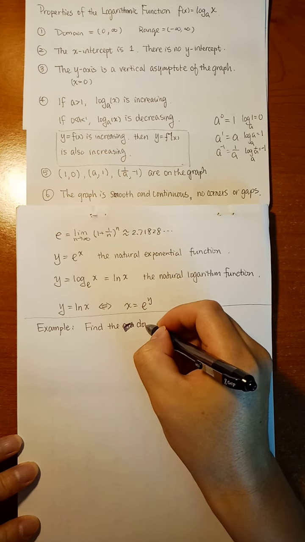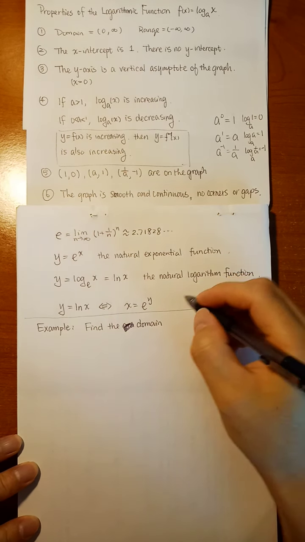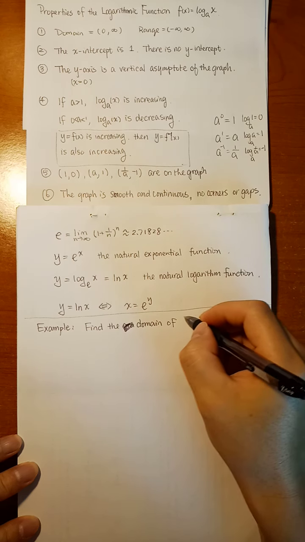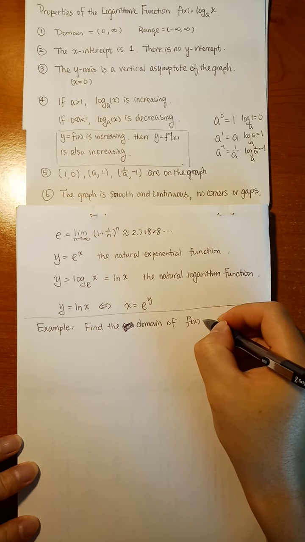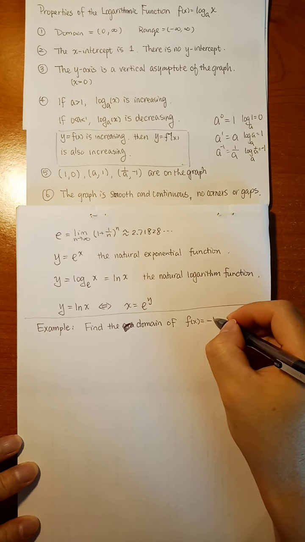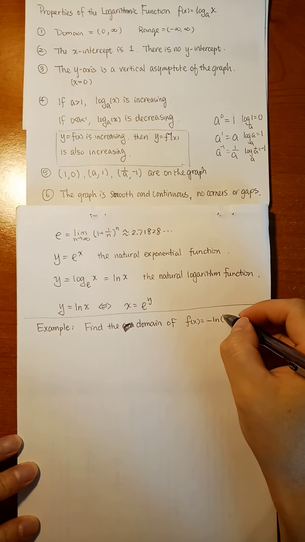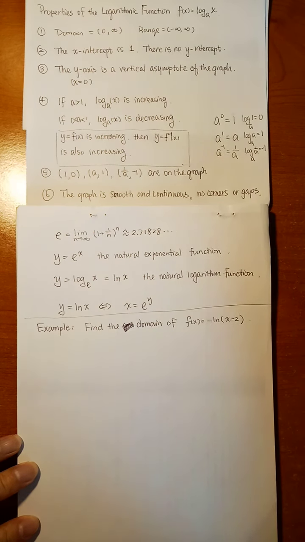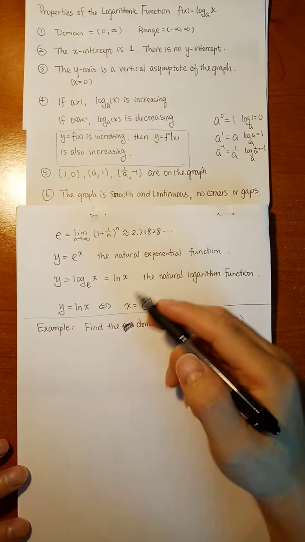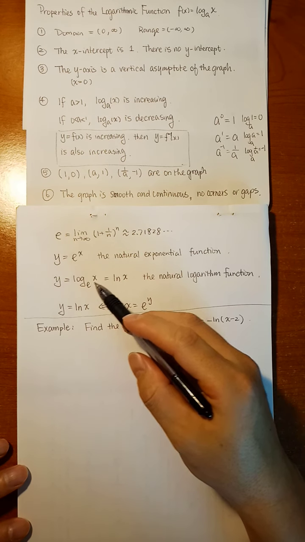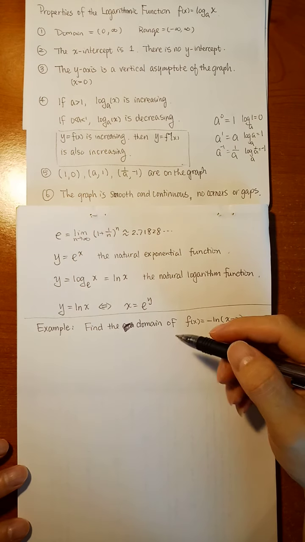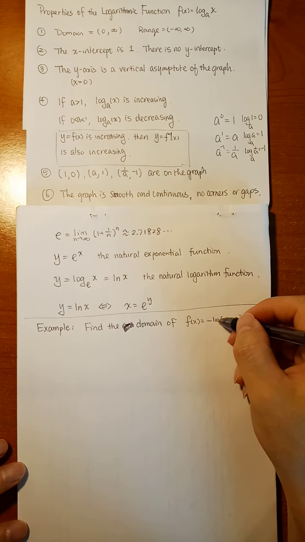Find the domain of f(x) equal to negative ln of x minus 2. Well, it doesn't matter which base you choose. You choose a, you choose 1 over a, you choose e, you choose 1 over e, whatever.